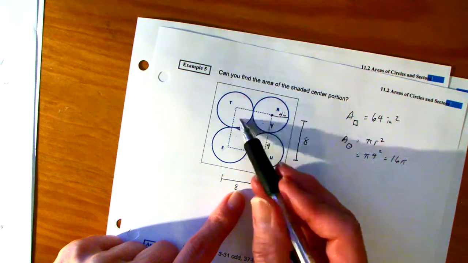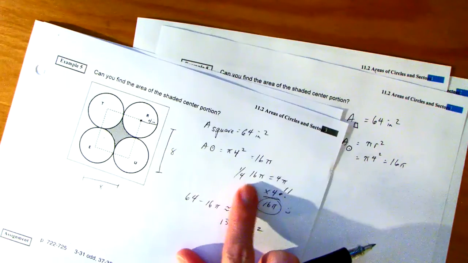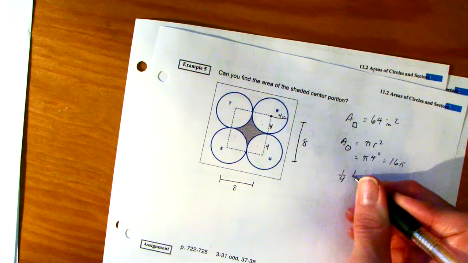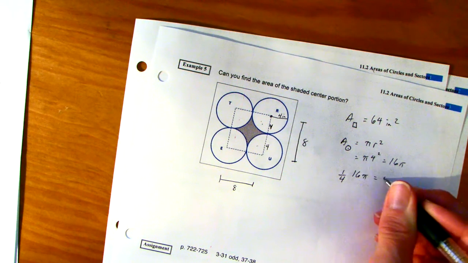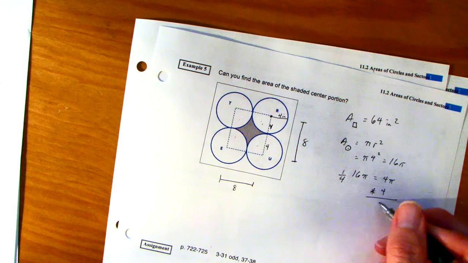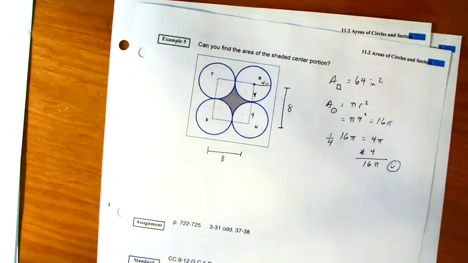But then I have 4 of those, so you'll end up getting 16 pi again. So I actually showed the work right here. 1/4 of 16 pi is going to be 4 pi, but then times 4, which will be back to 16 pi. So you probably didn't need to do that. And hopefully you would have seen it.